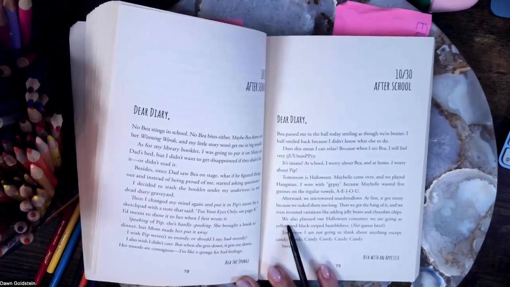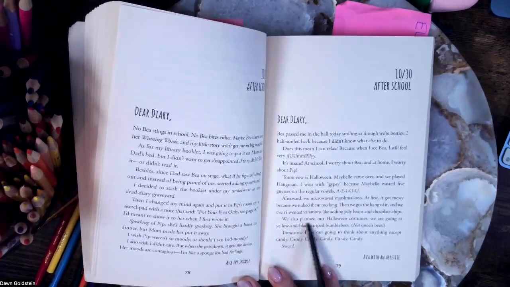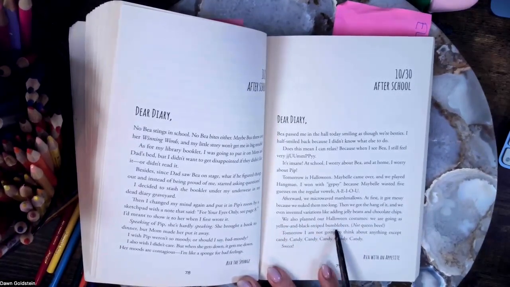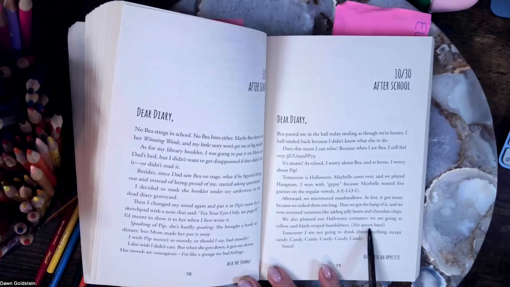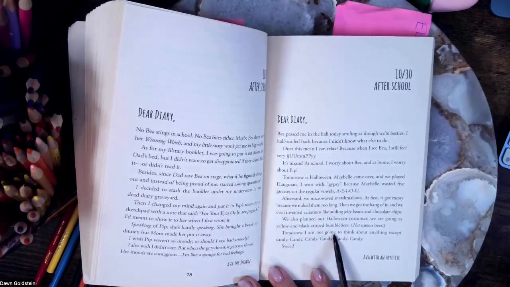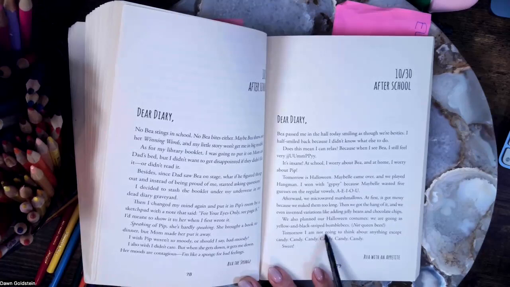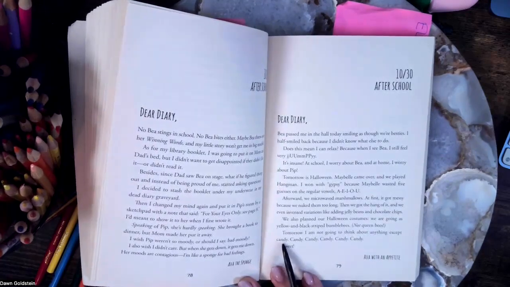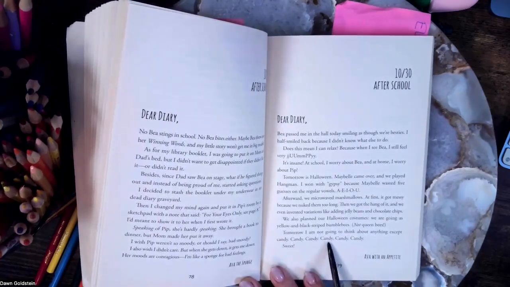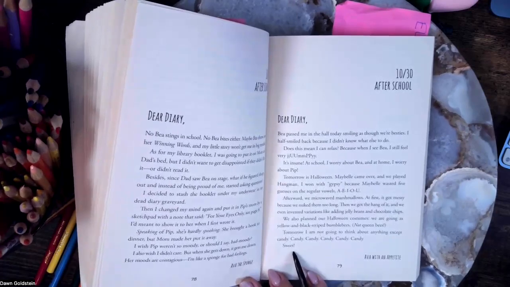We also planned our Halloween costumes, and we are going as yellow and black striped bumblebees, not queen bees. Tomorrow I'm not going to think about anything except candy. Candy, candy, candy, candy, candy. Sweet. Ava with an appetite.